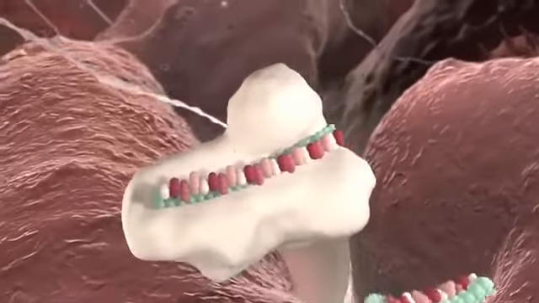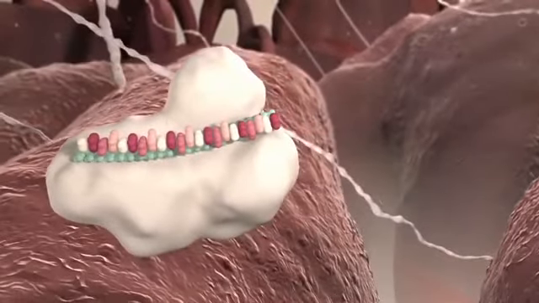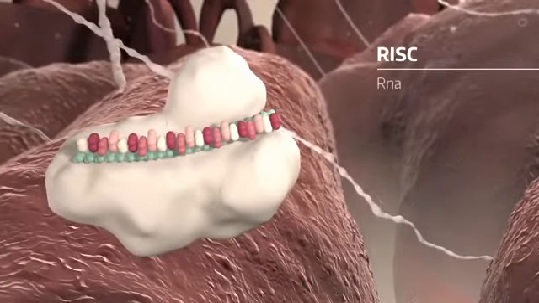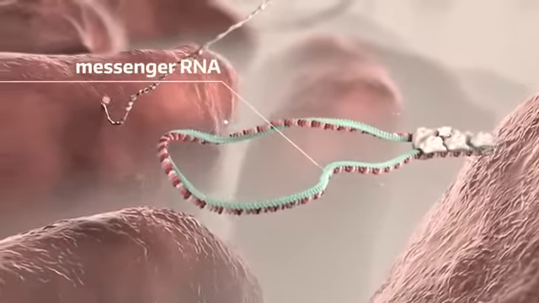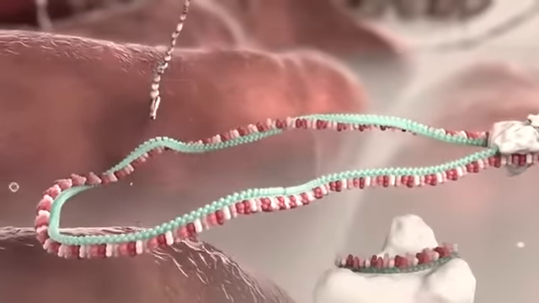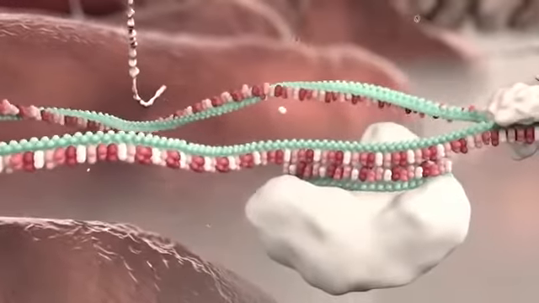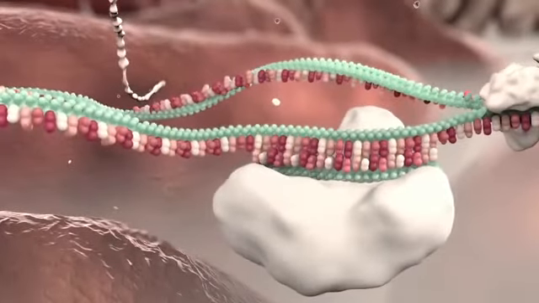The microRNA is unwound and one strand is released. The remaining strand, called the guide strand, interacts with AGO2 and some additional proteins to form the RISC, the RNA-induced silencing complex. It can now be guided to its target and inactivate one or multiple genes. The messenger RNA of a target gene is complementary to the sequence of the microRNA. That enables base pairing.